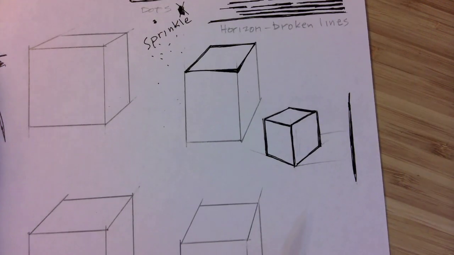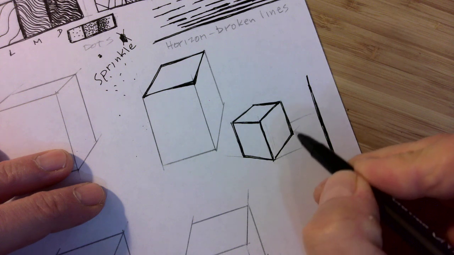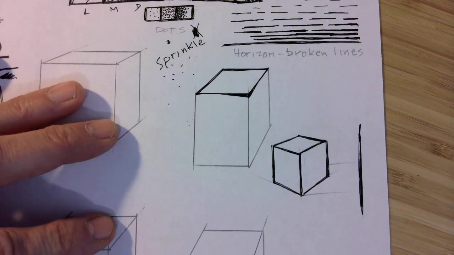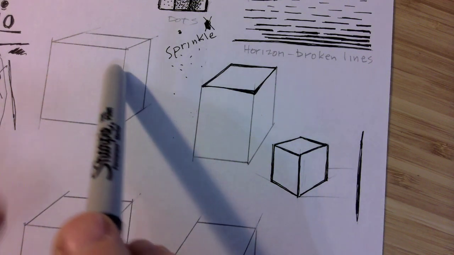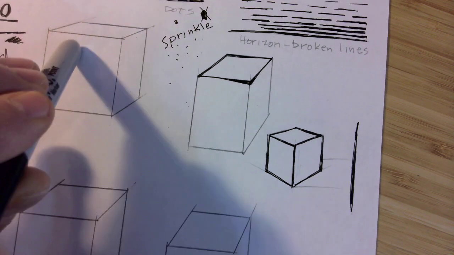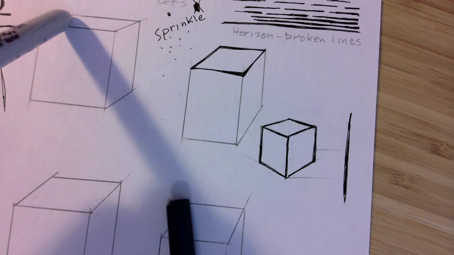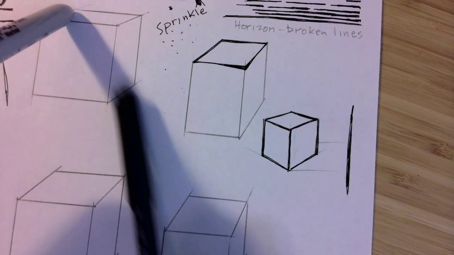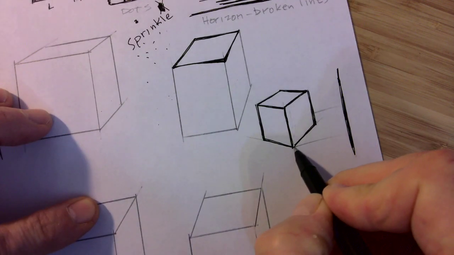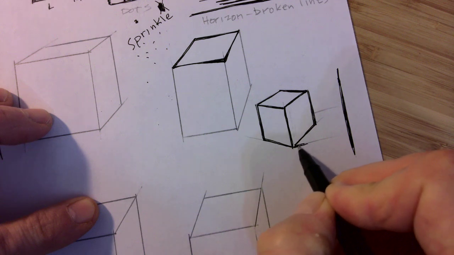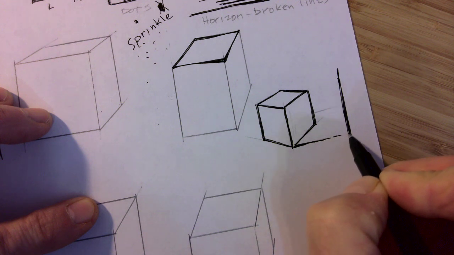For the shadows, it's going to be something similar. We're going to get darker next to the cube, and I want to show you something. See how this shadow of my pen, it really does get a little bit darker up here, and as it goes away, it gets a little bit lighter. You can kind of see that. So this is something that really happens. So I'm going to do some lines that get thick first, and then they're going to taper away, and now they're going to start to break apart.